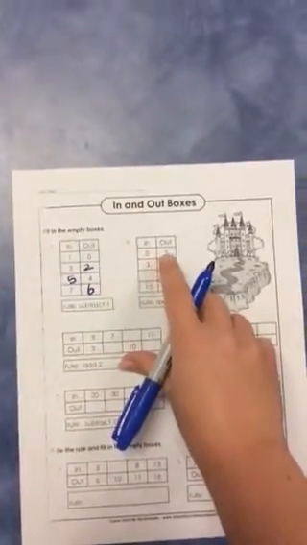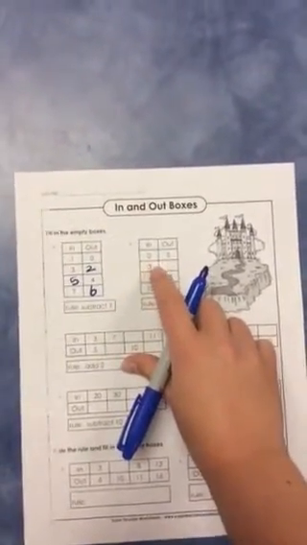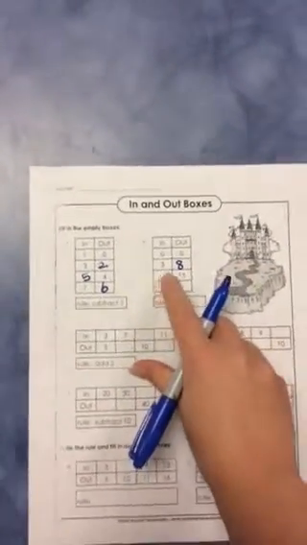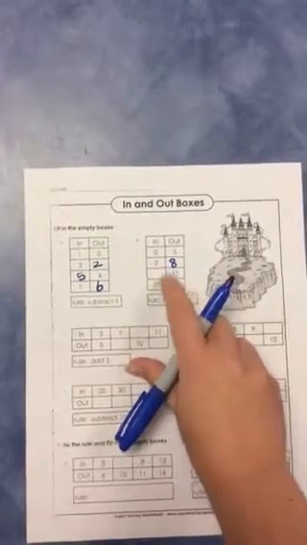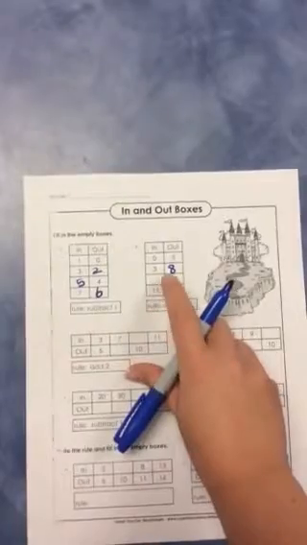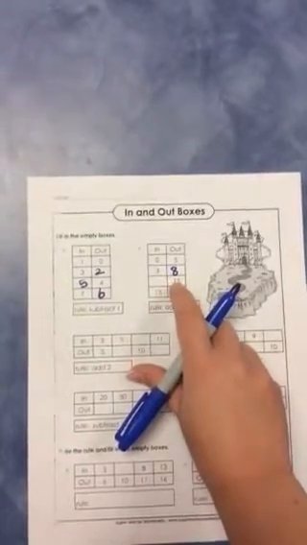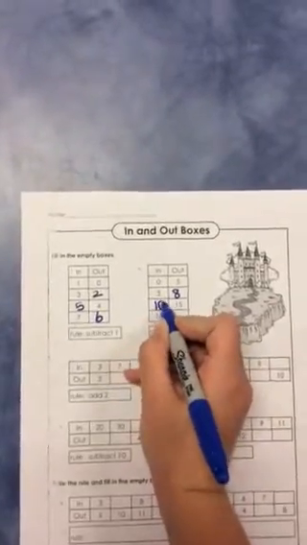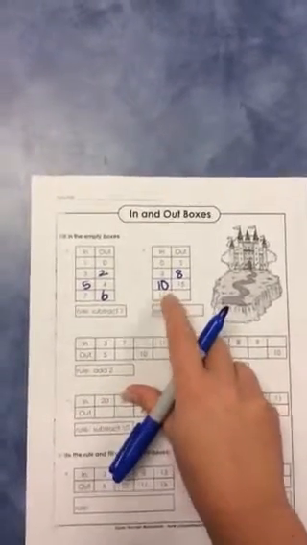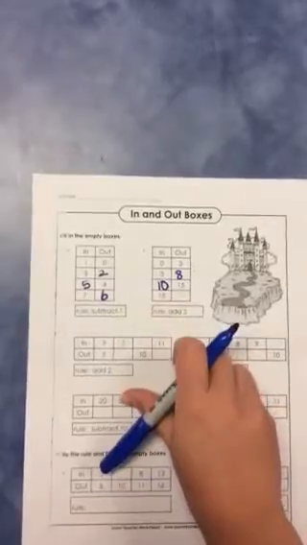So 0 plus 5 is 5. 3 plus 5 would get me to 8. Okay, now I have to think a little bit backwards for this one. When I added 5, I got to 15. So what do I put here so when I add my 5, I get to 15? I'm going to put a 10 here because 10 plus my 5, add 5, gets me to my 15. And now we have 15 plus 5 again, gets me to 20.